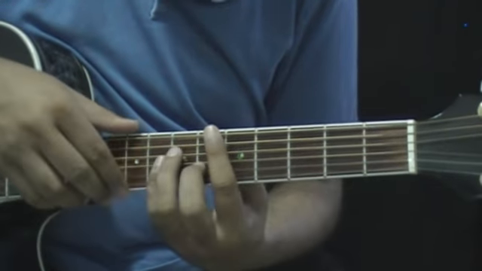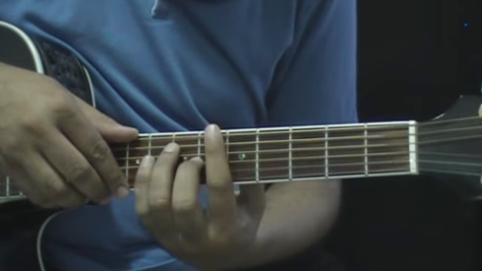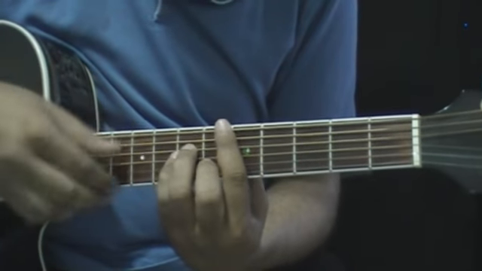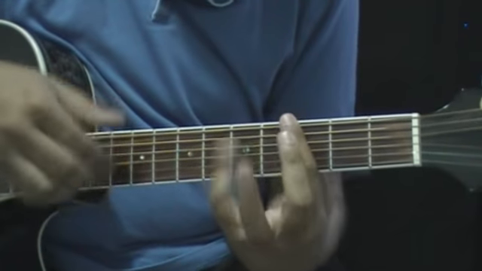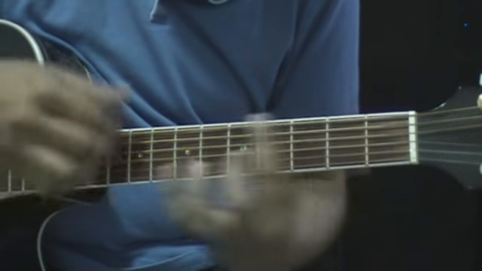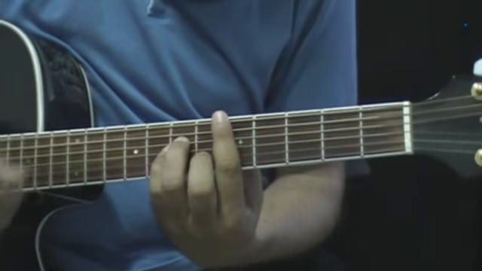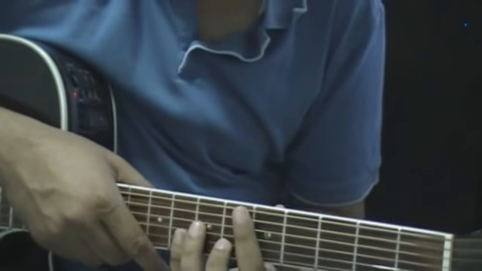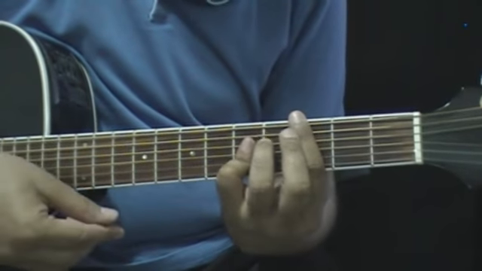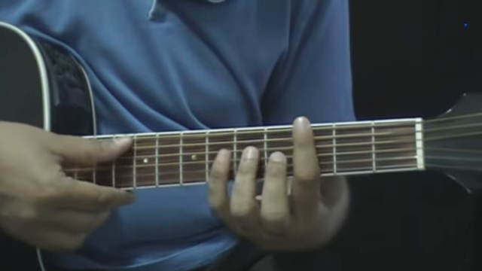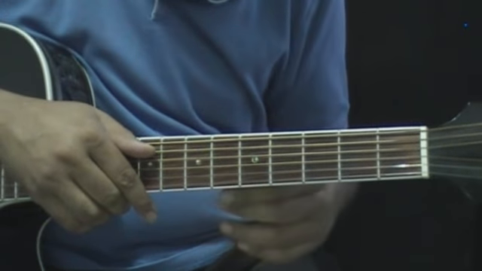So I'll play the pattern with D minor, C, B flat, moving back to A7 and D minor. That requires a little bit of practice, especially if you're playing this shape here. You could be using this finger and that can make things a little bit difficult over there.